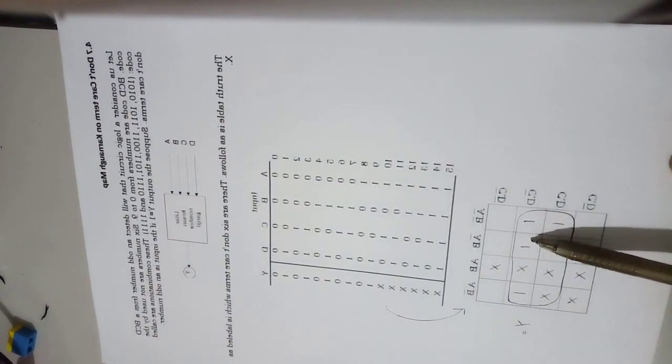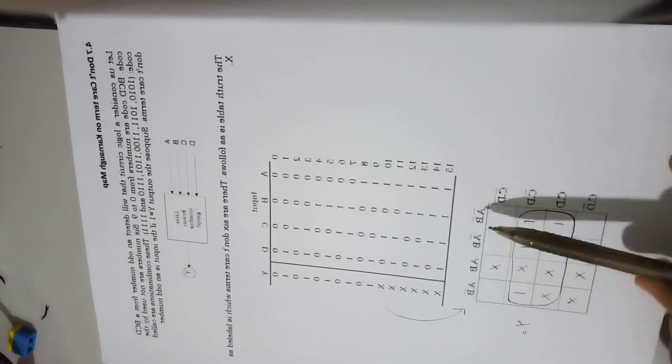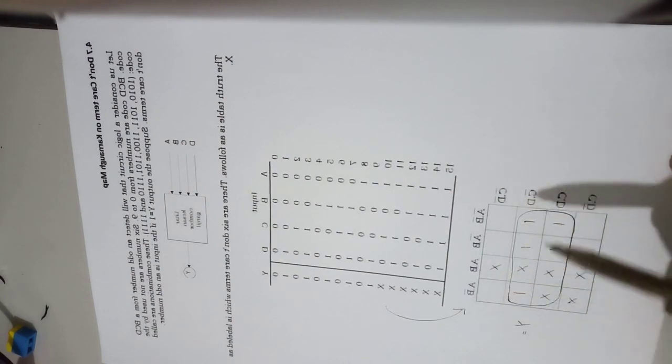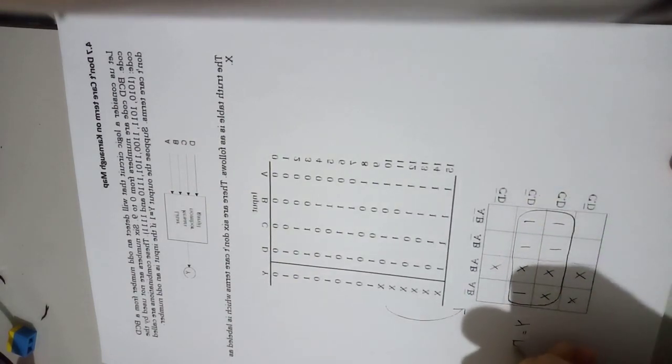A bar or A, A bar, A or A bar or A, 1. B bar or B, B or B bar, 1. So C bar or C, 1. D or D. So the answer is D.